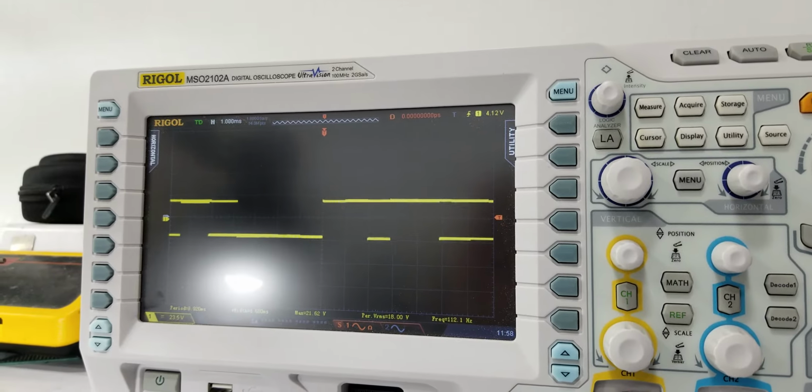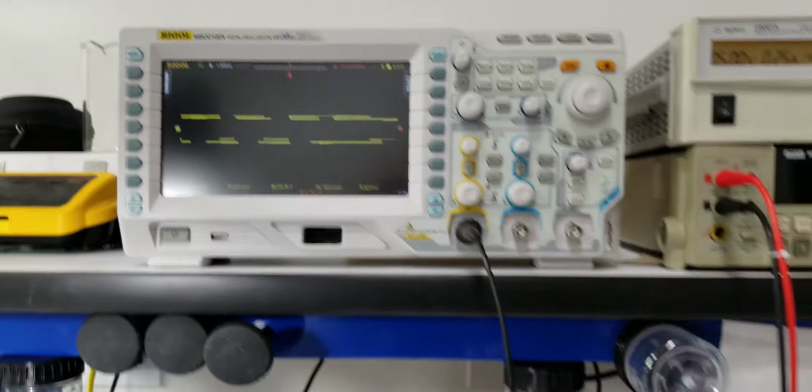And so you can see how that goes. It's kind of a strange output. And yet, the output of this board is quite solid when I remove the encoder and place the jumper in place and use the self-generated encoder signal.